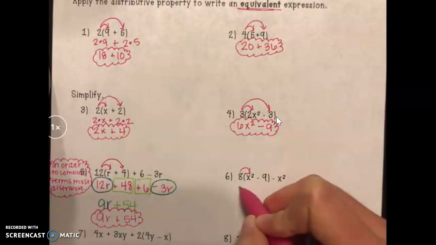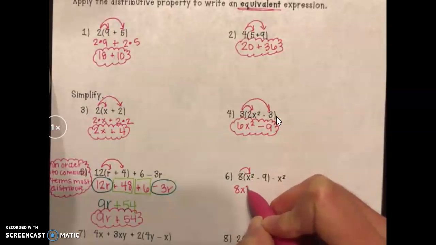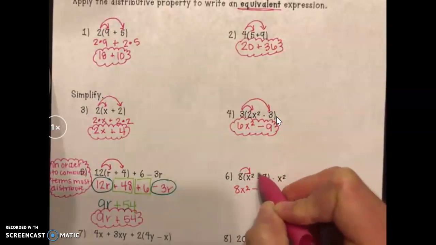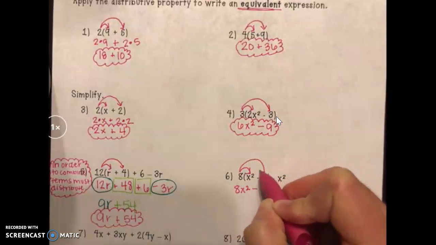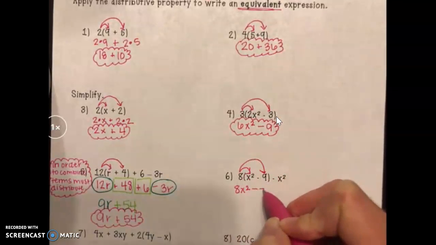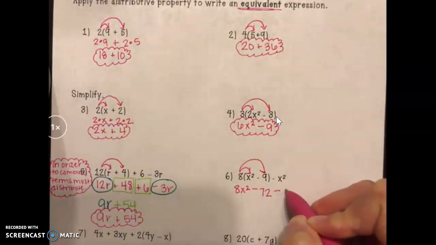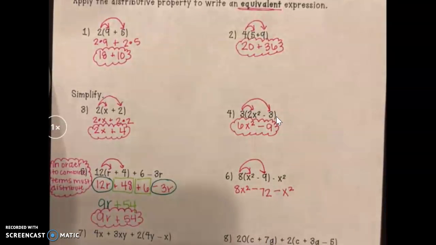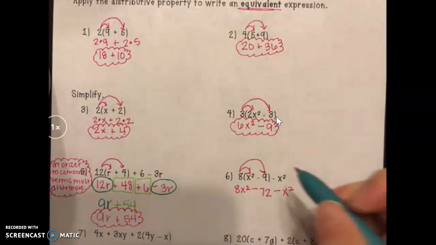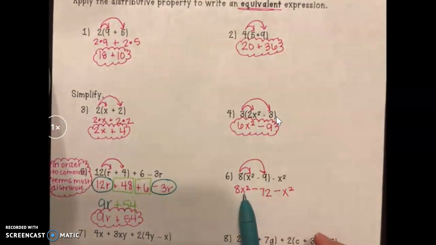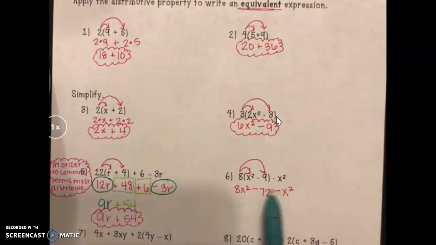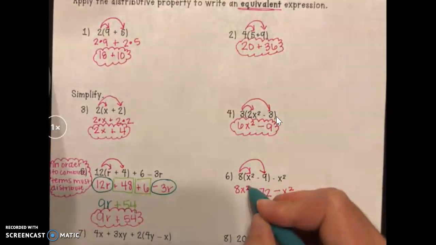So 8 times x squared would be 8x squared. I see my subtraction sign and bring it down. 8 times 9 would be 72. And then I'm going to bring down this other x squared. All right, so let's combine. I have an x squared here, and this is also an x squared. Remember that the variables and the exponents have to match exactly, and these do.